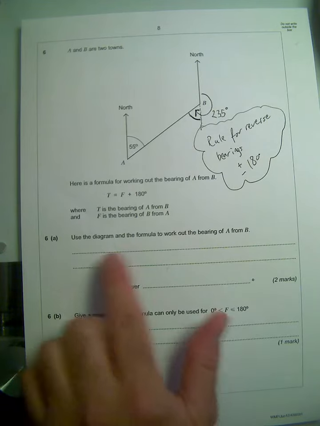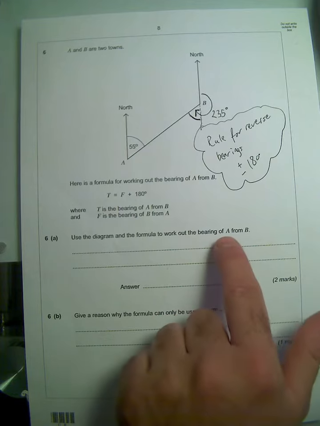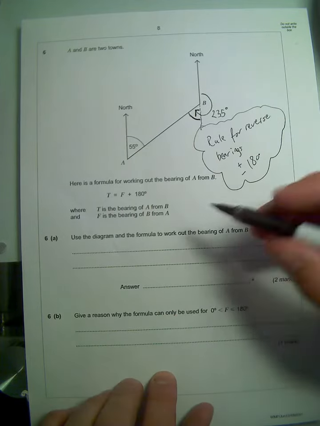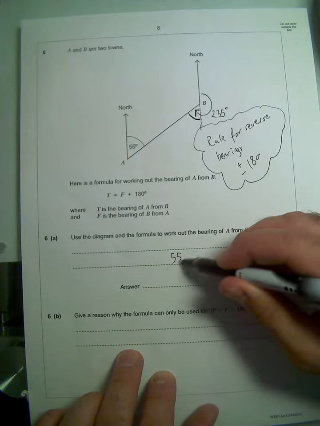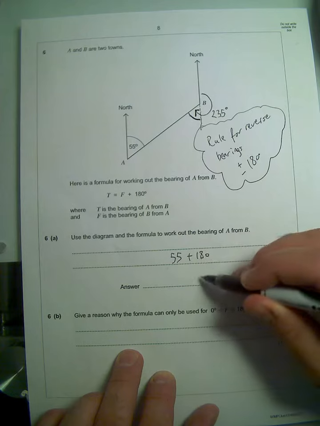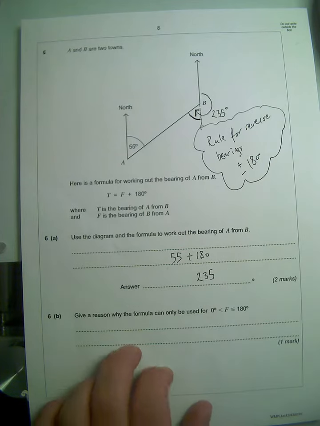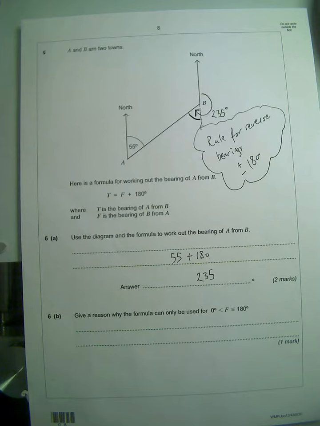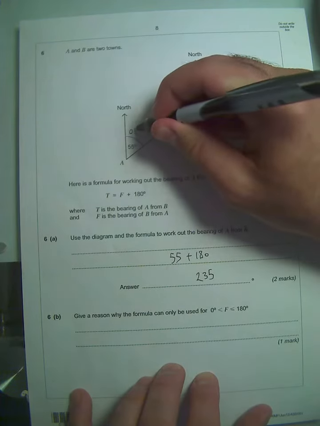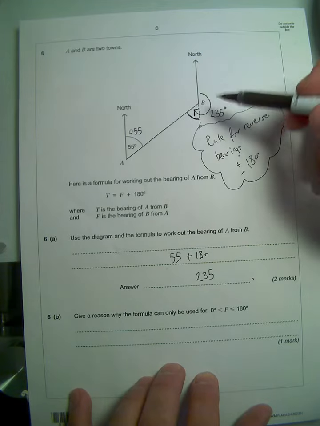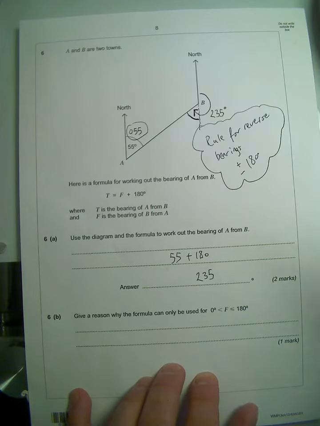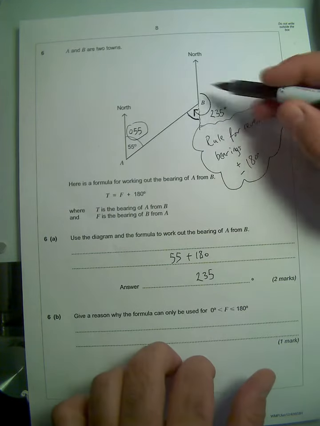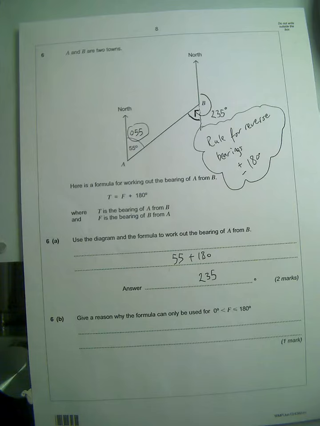So use the diagram and the formula to work out the bearing of A from B. Well, we've just done that. So 55 plus 180 equals 235. The other thing you need to know about bearings is that they ought to be expressed in 3 figures. So the bearing of B from A is 055 rather than just 55, and of course the other way around. Well, 235 is 3 figures.